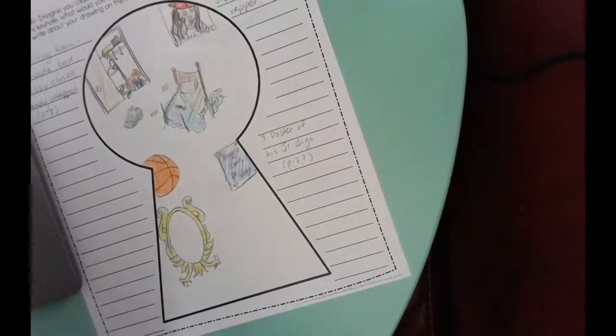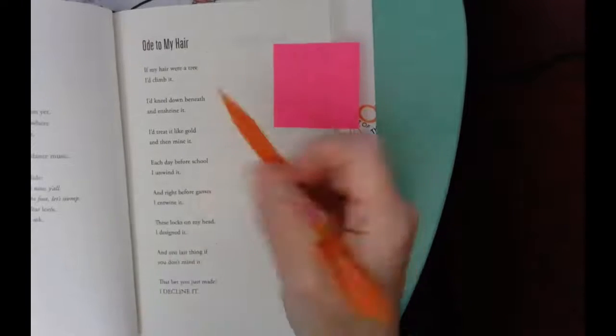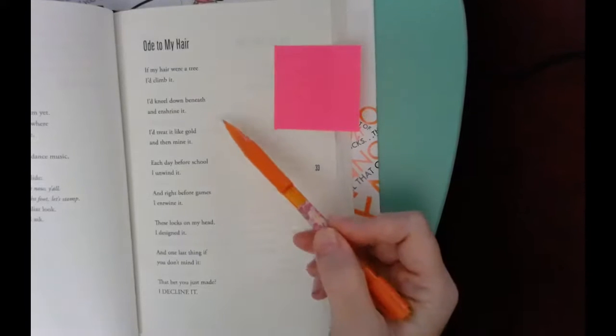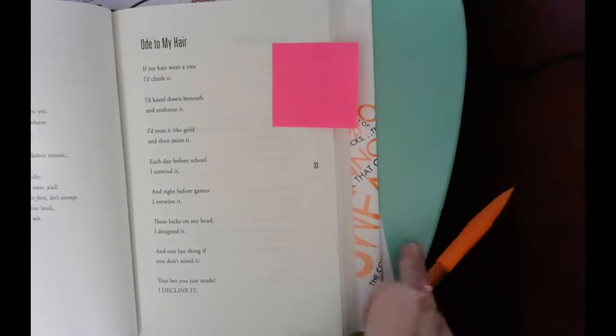And then the last one that I found, and this becomes very important later in the book, and we'll read about this, is Ode to My Hair, and he begins to talk about how important his hair is, how he would treat it like gold.